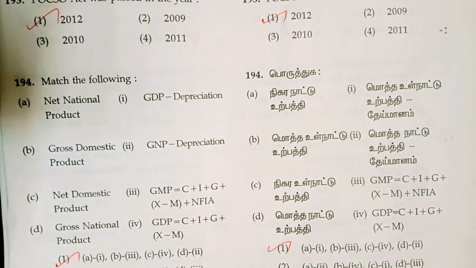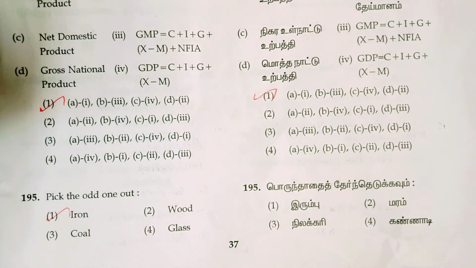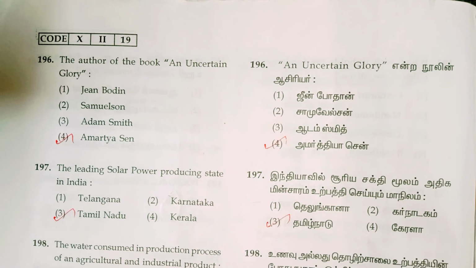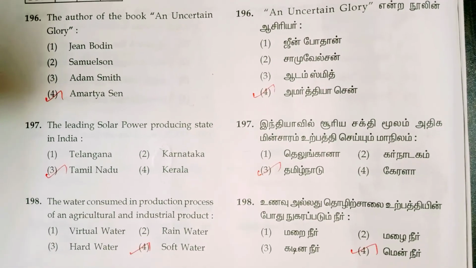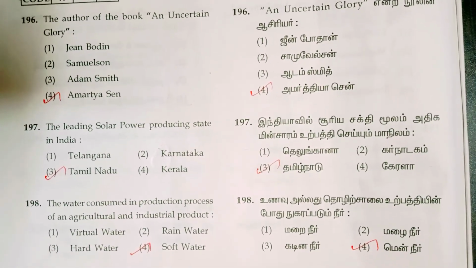Match the following: Net National Product, GDP, Gross Domestic Product, GNP, Net Domestic Product, NDP, Gross National Product. Pick odd man out. Answer is iron. The author of the book An Uncertain Glory: Amartya Sen.